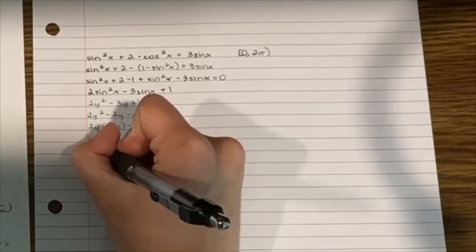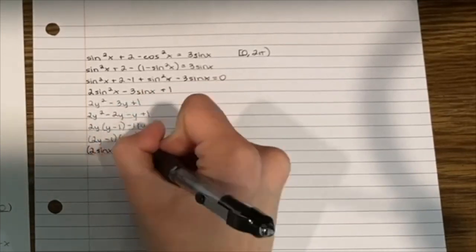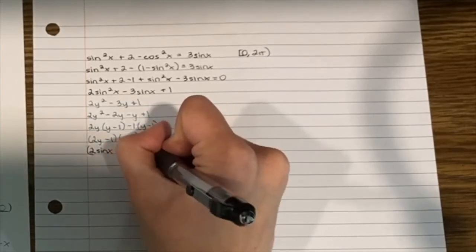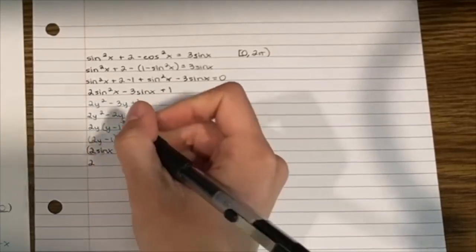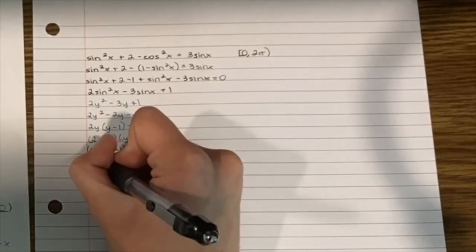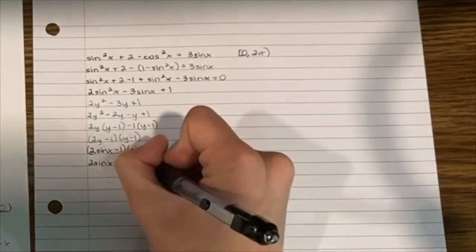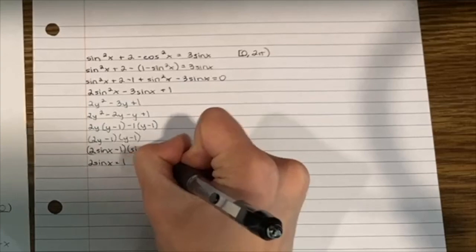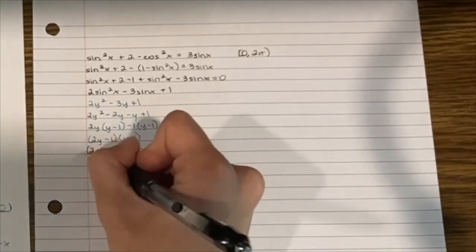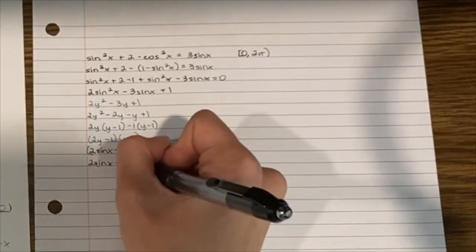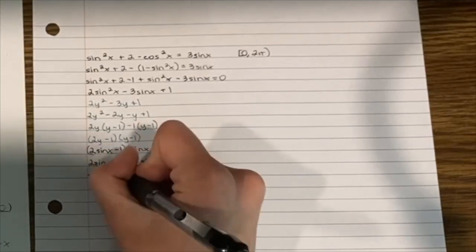So then you're going to get 2 sine x minus 1, sine x minus 1. You can set those both equal to 0 to get 2 sine x equals 1 and sine x equals 1. Divide the 2 sine x by 2, do it to the other side as well, so you get sine x equals 1/2.